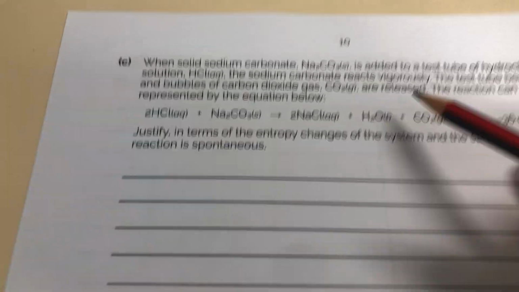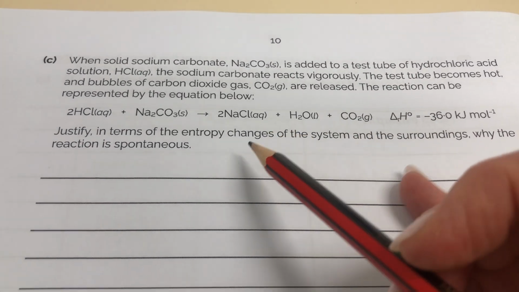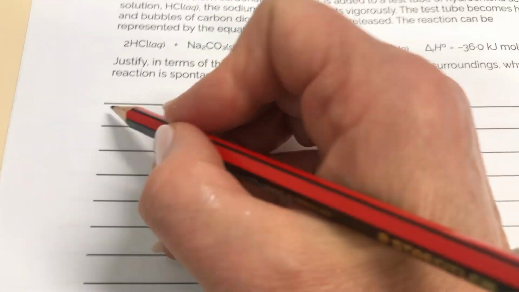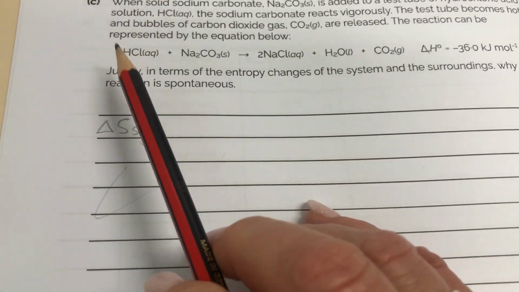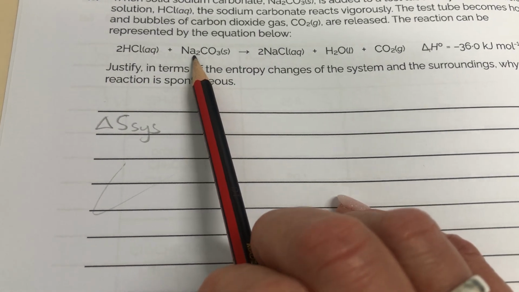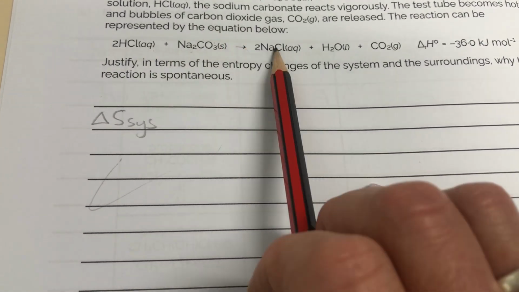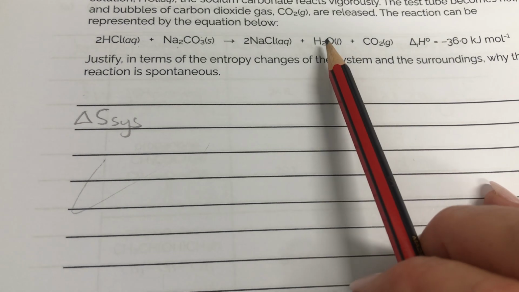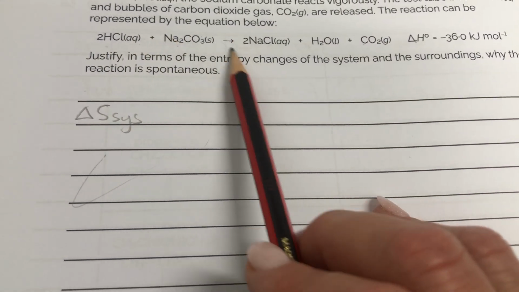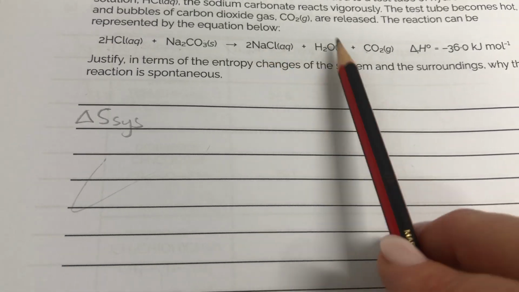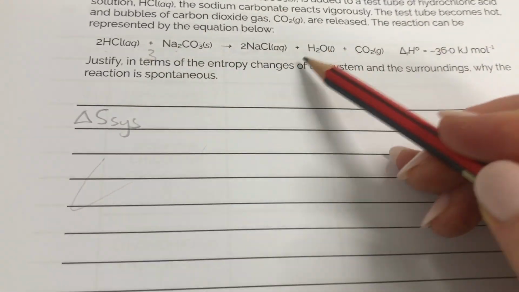This was a lovely entropy question for the last question in the paper. So it's our entropy changes. So we wanted to be very clear. We're talking about entropy of the system. So on the left-hand side, we've got 3 moles, and we've got solid and aqueous. On the right side, we've got 4. So we've got 3 going to 4.